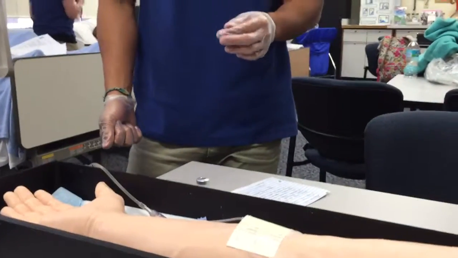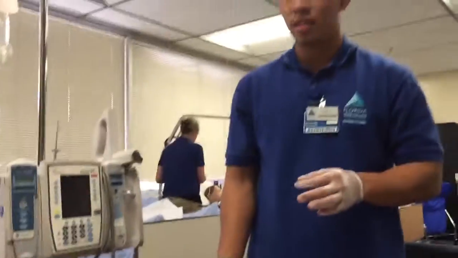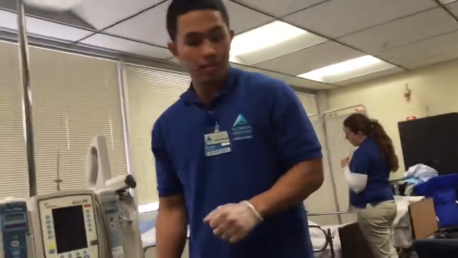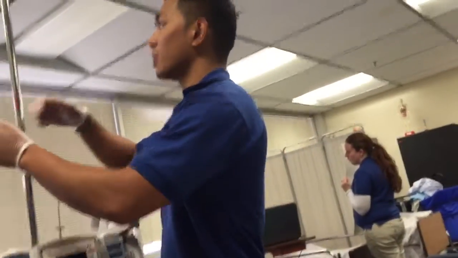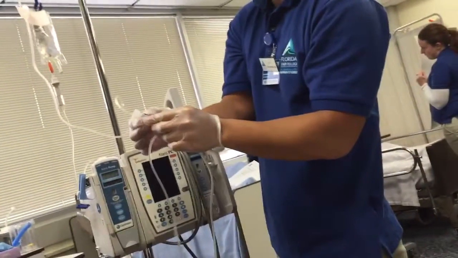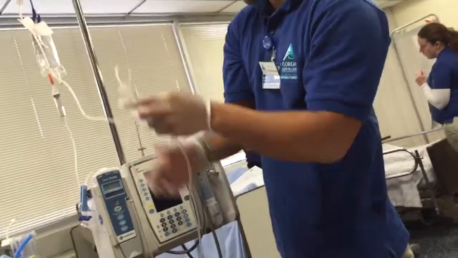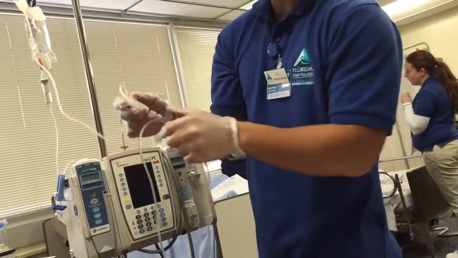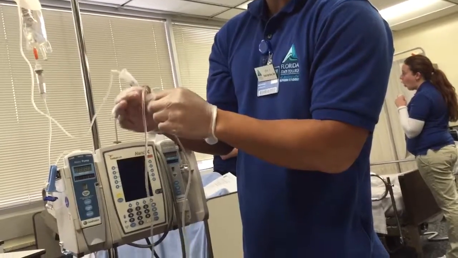So now I'm going to assume that time has passed and the medication has stopped running, so I'm going to go back into the patient's room. Then I'm going to check the piggyback, which it is done running. So I'm going to go ahead and clamp that off. Looks good. I'm going to clamp that, take it off. I'm going to go ahead and grab alcohol again. I'm going to unhook this.